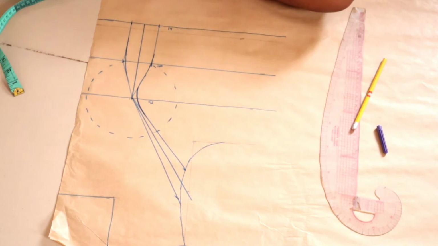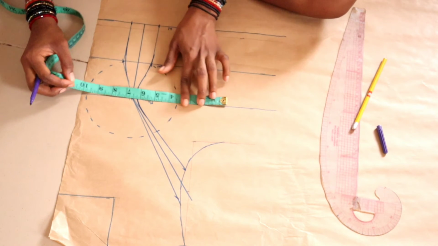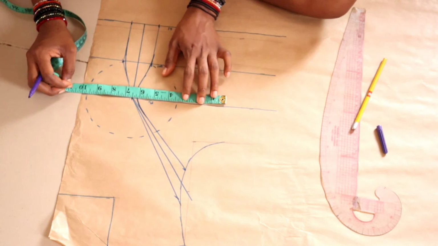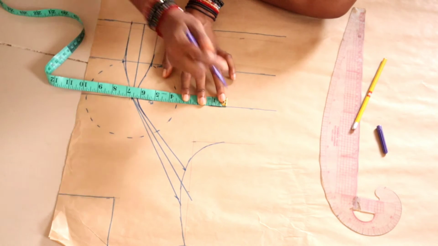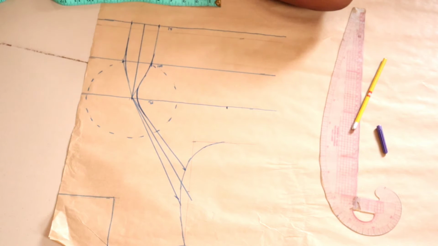We're going to be putting in our measurements. Now my bust is 36.5. 36.5 divided by 4 is going to give me 9.1 plus 1 inch sewing allowance. It's going to give me 10.1. So all the way from here, give me 10.1. Now my waist is 28 divided by 4 plus 1 inch sewing allowance, which is going to give me 8 inches.